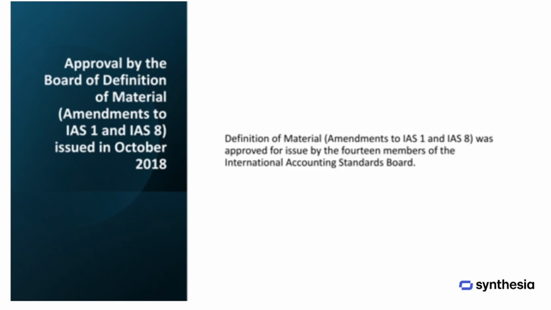The Definition of Material, issued in October 2018, was approved for issue by all 14 members of the International Accounting Standards Board.